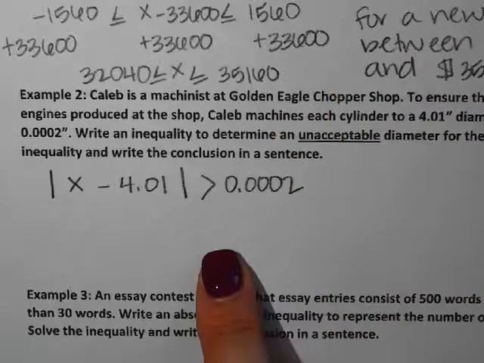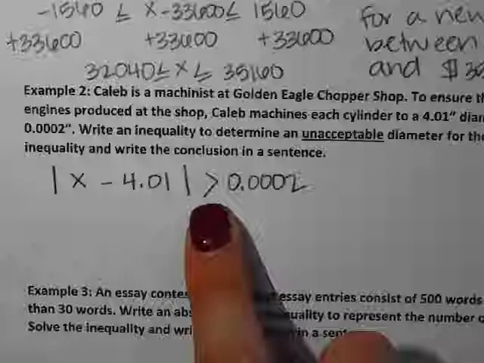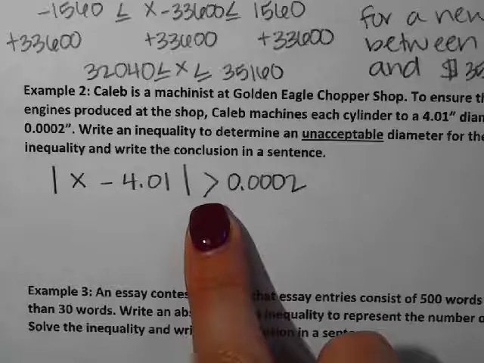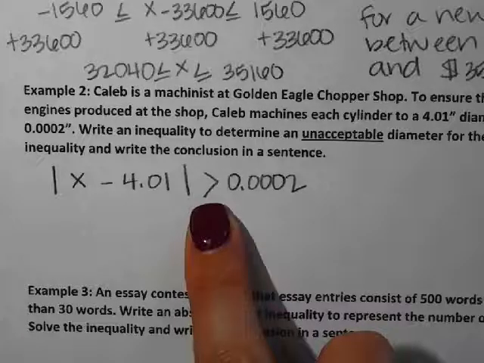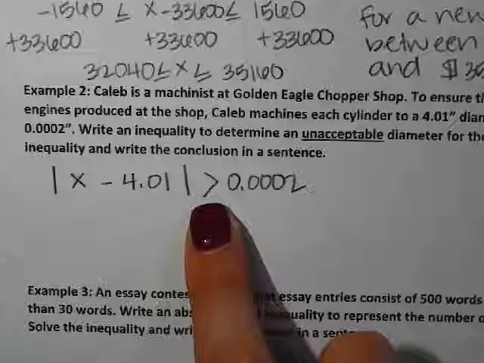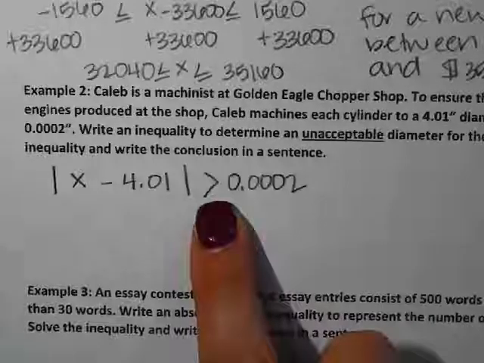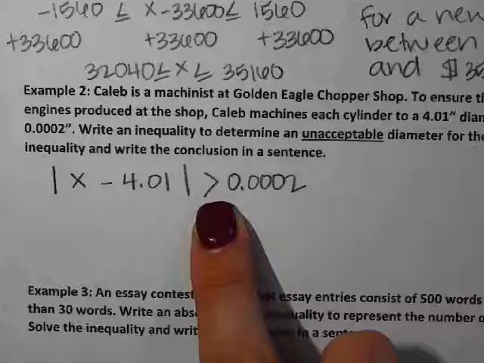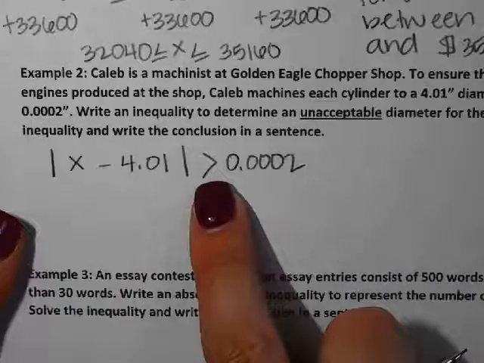Scott? Wouldn't it be, okay? I was thinking it would be greater than or equal to 0.0002. So the reason it's not greater than or equal to is because if we were going with what was acceptable, that would be less than or equal to. So if we're going with what is not acceptable, we're going to drop that equal to. Okay? All right, so how do I solve this one?